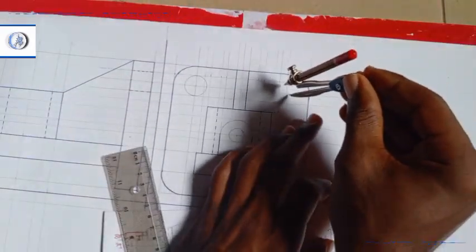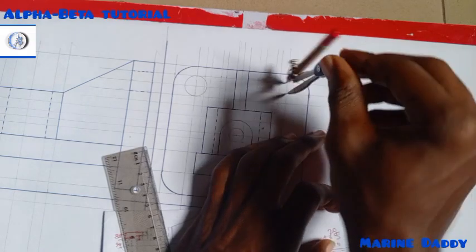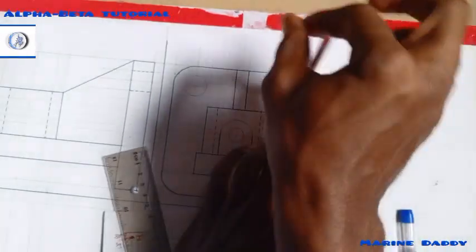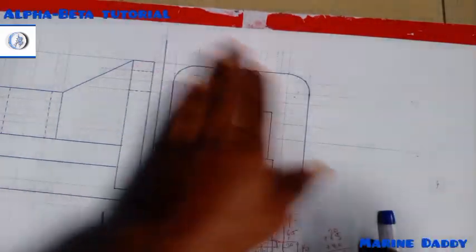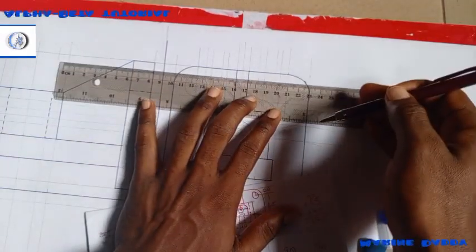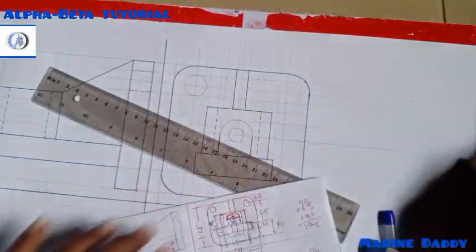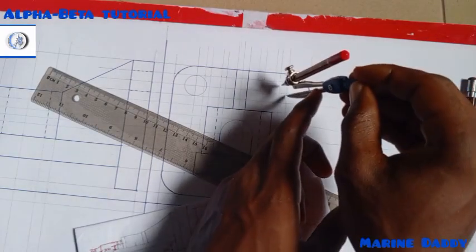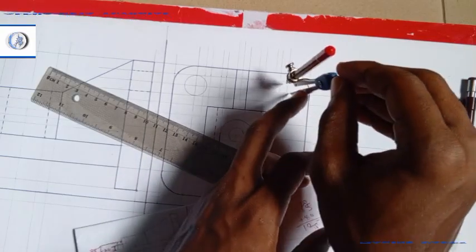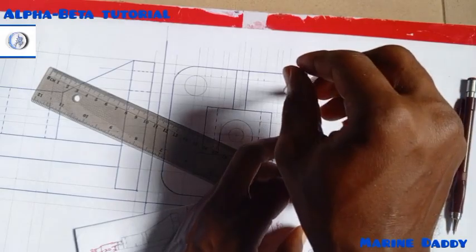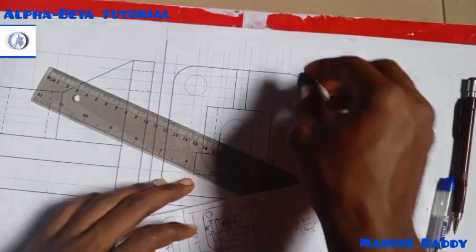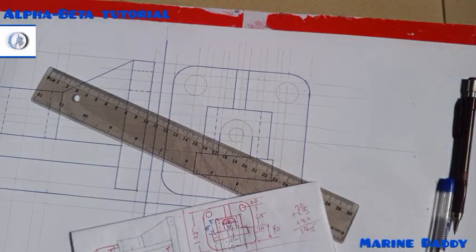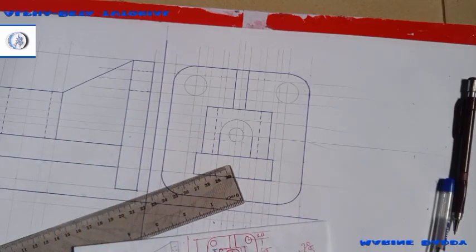So 20 there, 20 here. Okay, so I'm done with this part of the diagram. So what I just need to do now is to outline it.